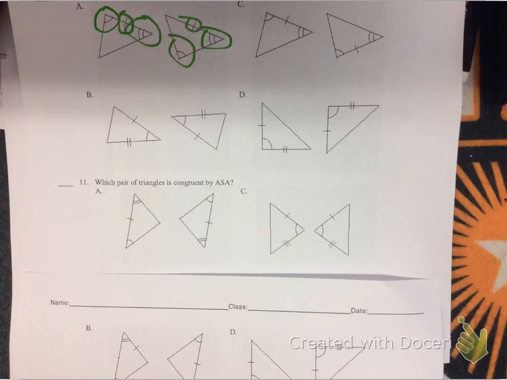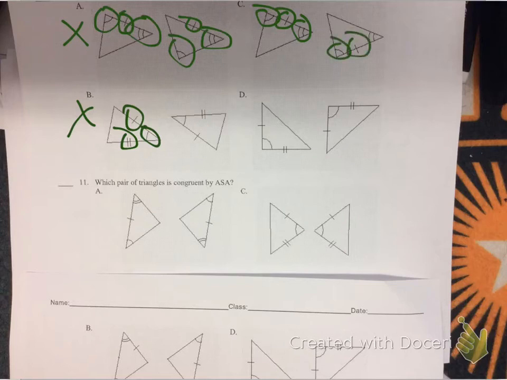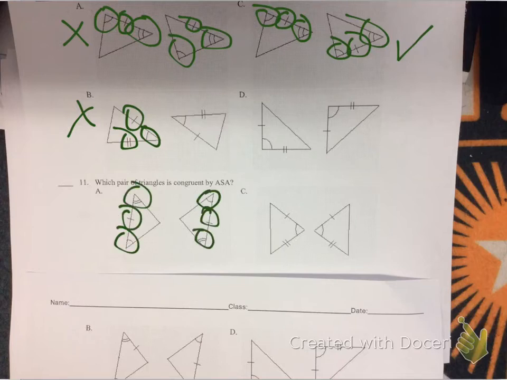angle, angle, side, so not A. Let's see here, B goes side, angle, side, so that one's automatically out. Angle, side, angle, angle, side, angle, it would be C. On the next one, number 11, let's see here again, angle, side, angle, angle, side, angle, that's all I care about. That one's side, side, side, that one the angle's not in between, so the answer here is A.